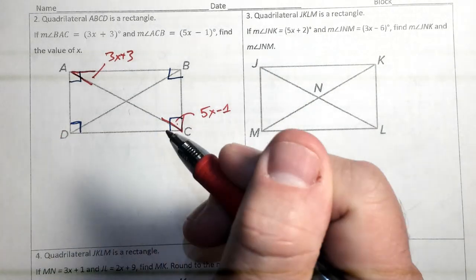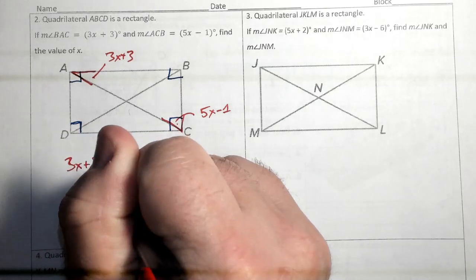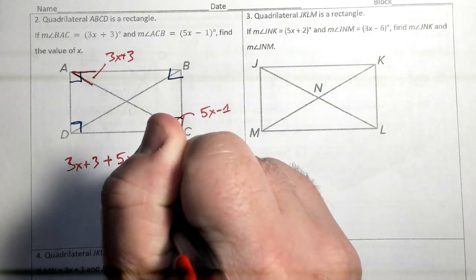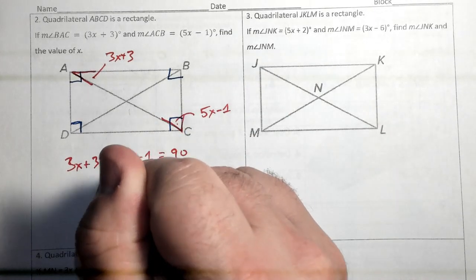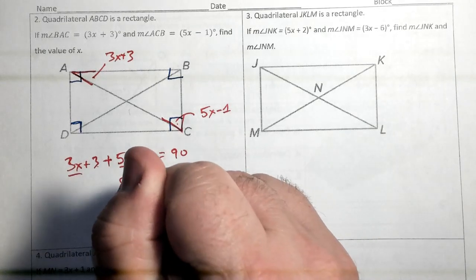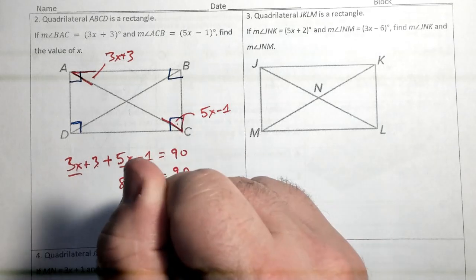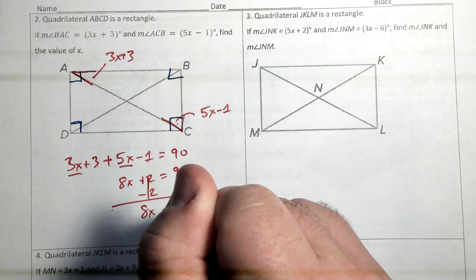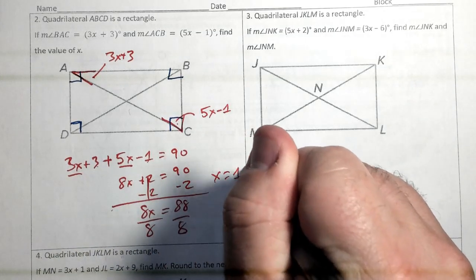So to find x, we're going to say that 3x plus 3 plus 5x minus 1 equals 90. So we got 3x and 5x, which make 8x. 3 minus 1 is positive 2. Subtract 2 from both sides. 8x equals 88. X equals 11.